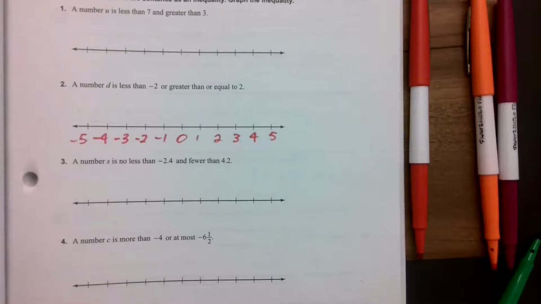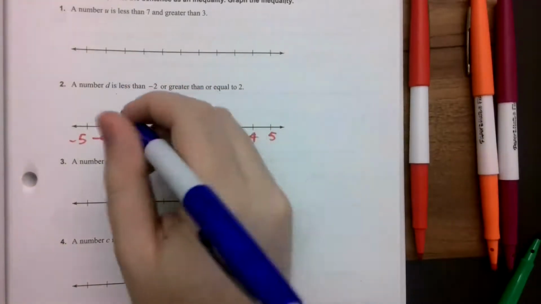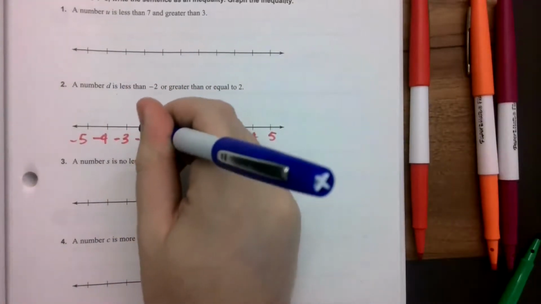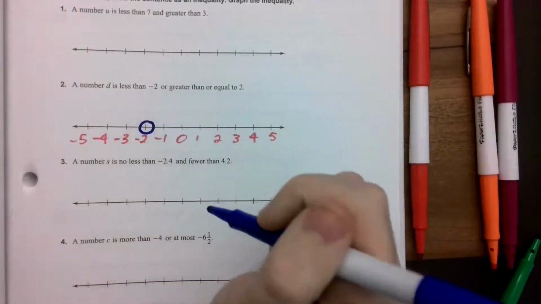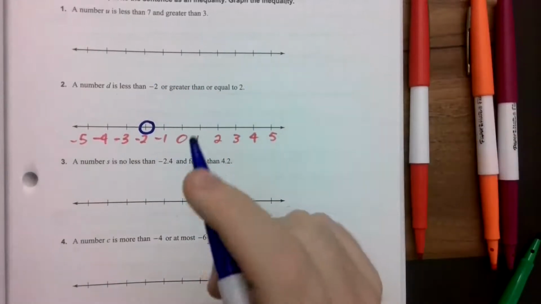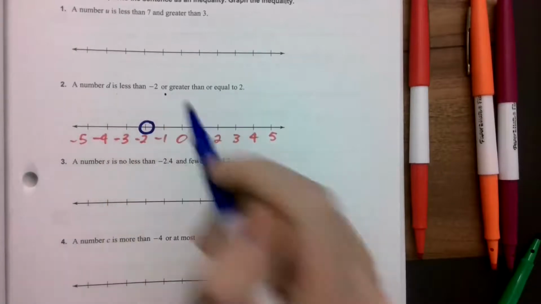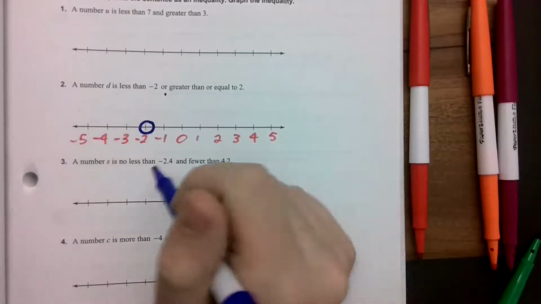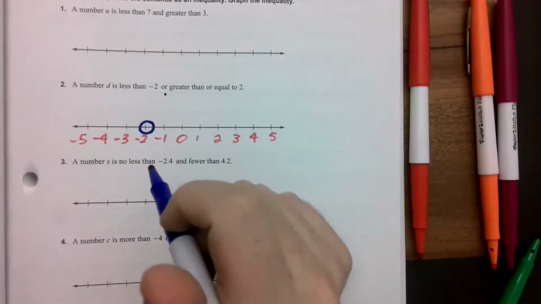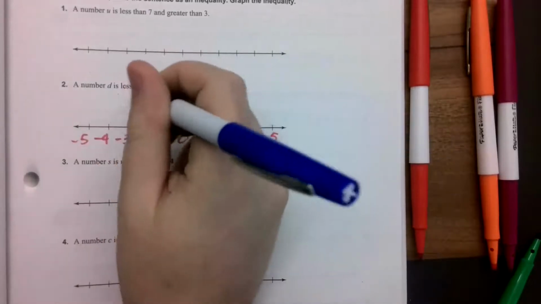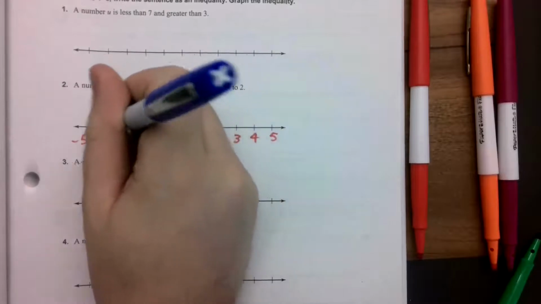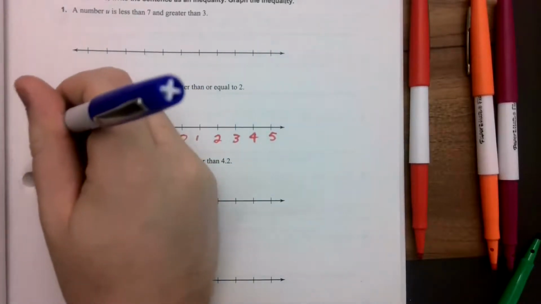So let's take a look at this. If D is less than -2, we want to put an open circle at -2, because it's just less than, not equal. Keep in mind, this is an or statement. So we know that our lines are going to face opposite directions. If D is less than -2, then D will go in this direction.